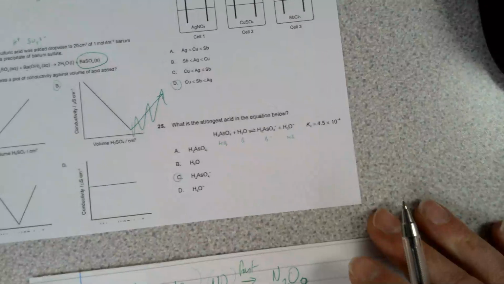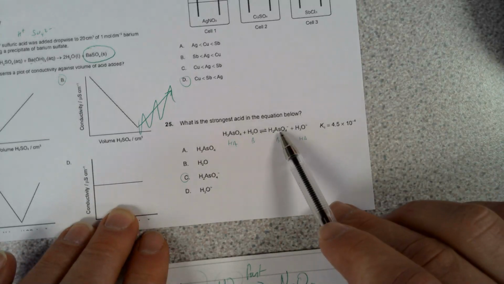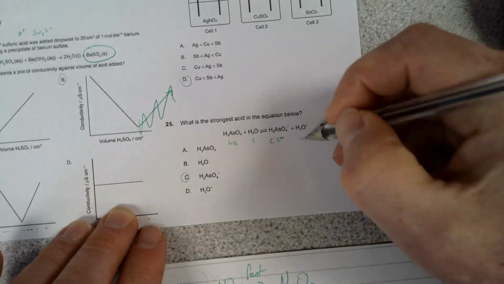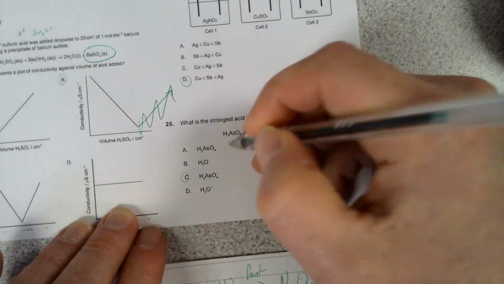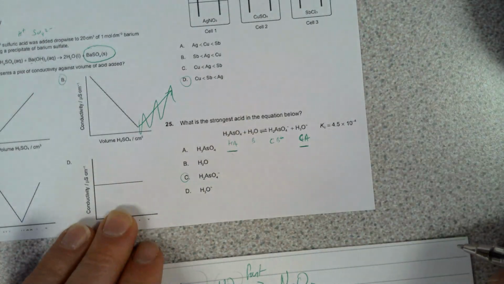Lastly, which is the strongest acid? Well, this is an acid because it's losing a proton before it turns into its conjugate base. This is a base, it will turn into its conjugate acid. So the acids are this one, and this one. It had to be one of those.